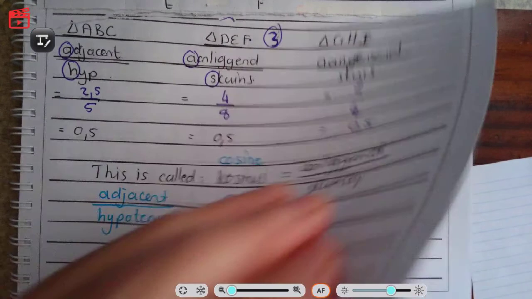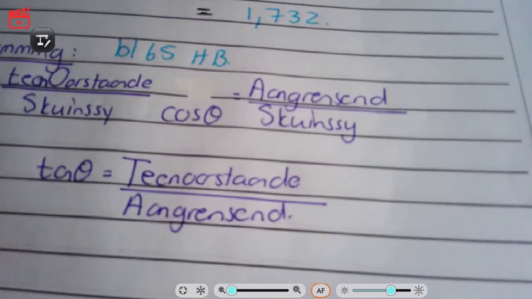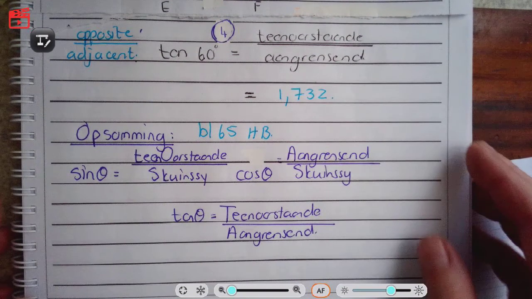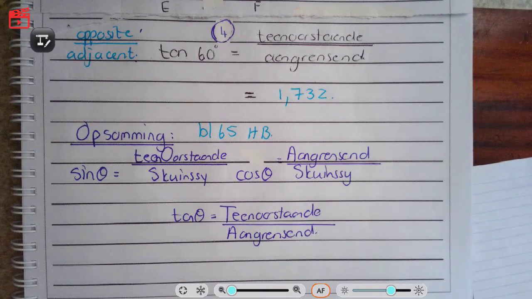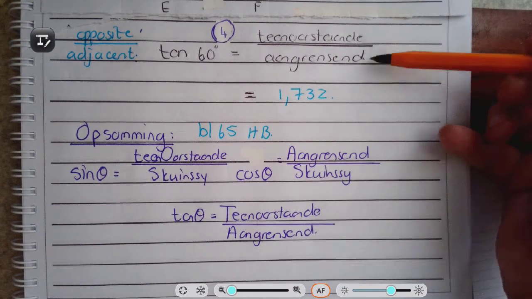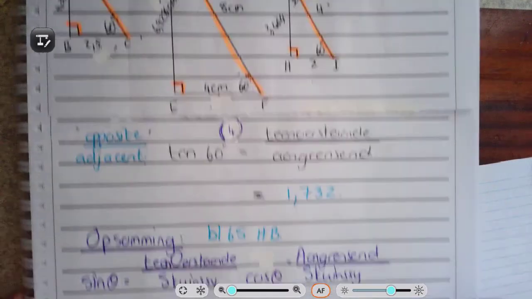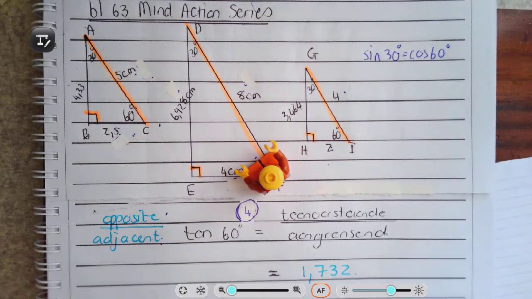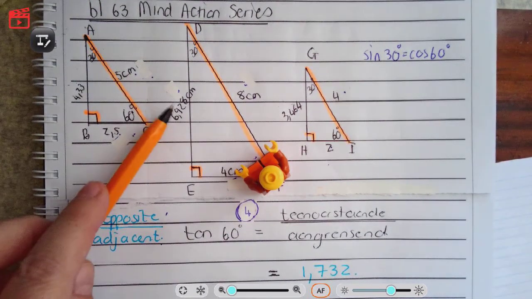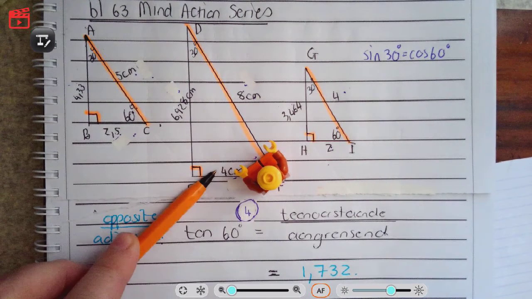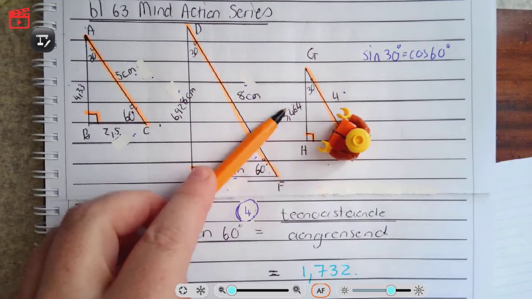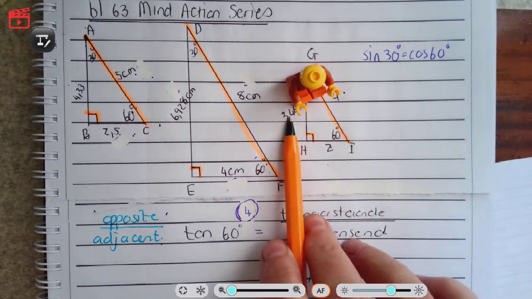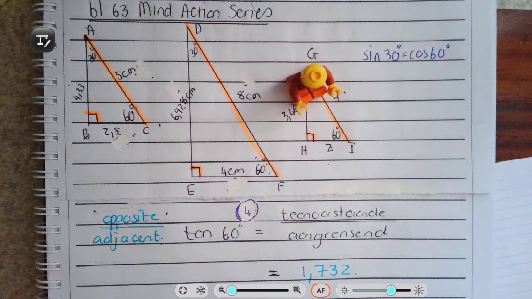And then the third one is called the tangent, or tangens in Afrikaans, tan in English. And this is opposite divided by adjacent. Teenoorstaand gedeel deur aangrensend. Ons gaan kyk net gou op die prentjie. In this case, you don't use the hypotenuse. Teenoorstaand, aangrensend. What if we do this? Teenoorstaand, aangrensend. So with tan, you never use the hypotenuse.